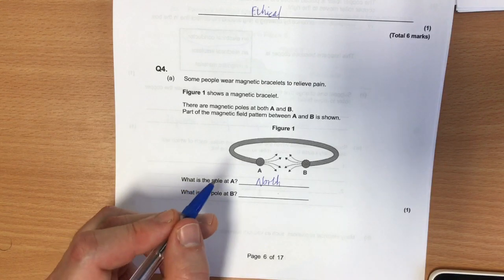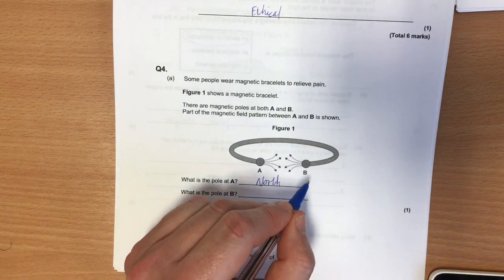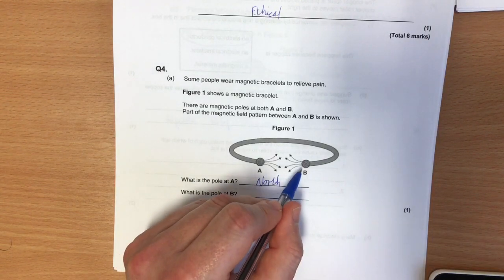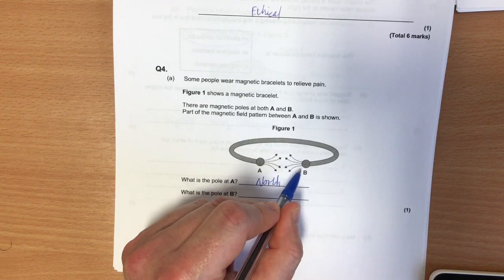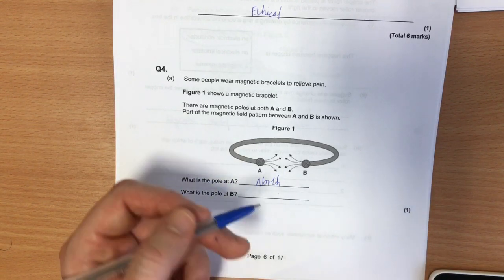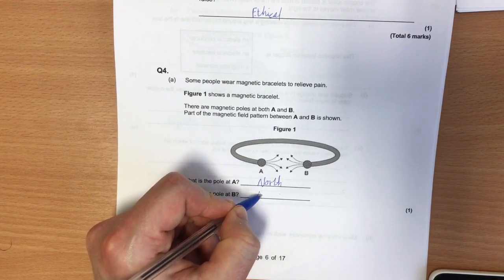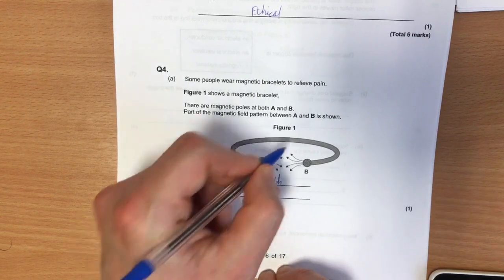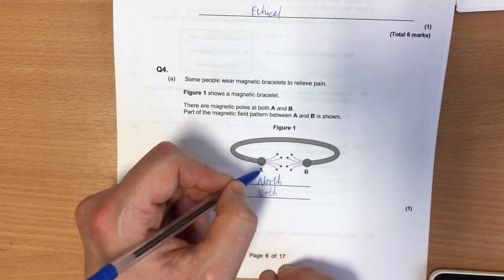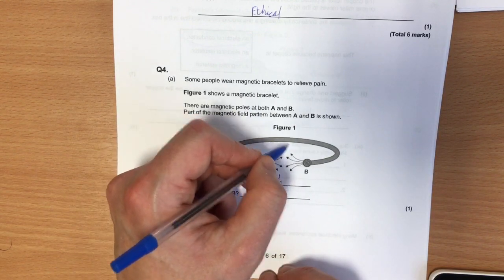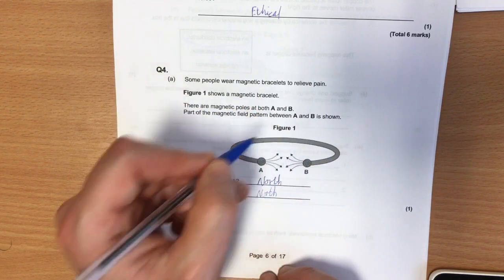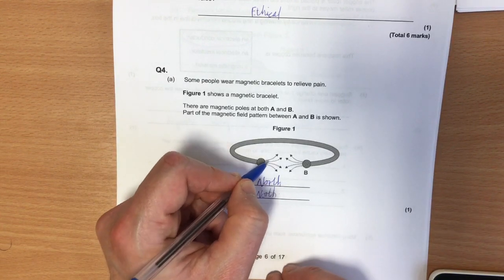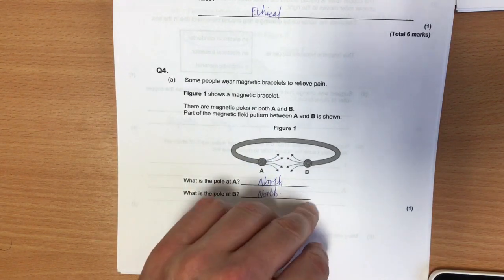Now this is a trick question because I reckon a lot of people would then write B as the south pole, but you have to look closely. Magnetic field lines are moving away from B as well. Therefore, B must also be a north pole, which means that this bracelet is in fact made of 2 bar magnets. North pole and the south pole will be around here somewhere. It's kind of a trick question, and it's about the direction of the magnetic field lines.